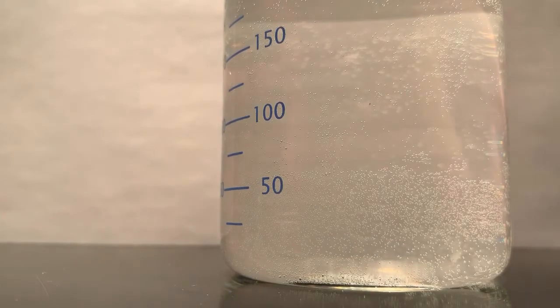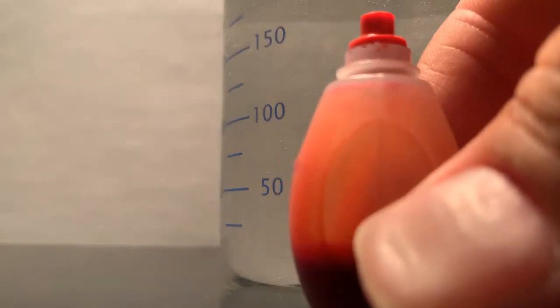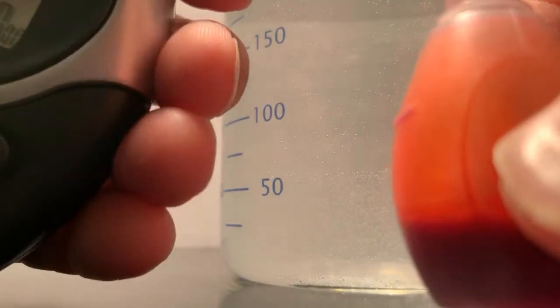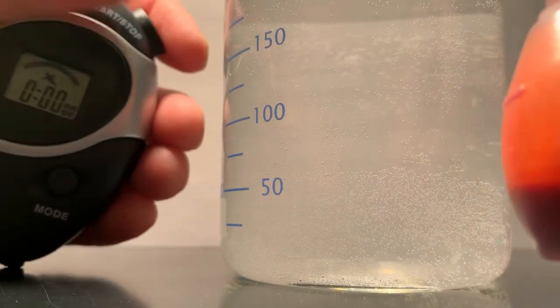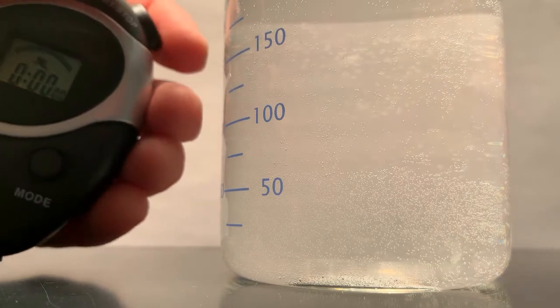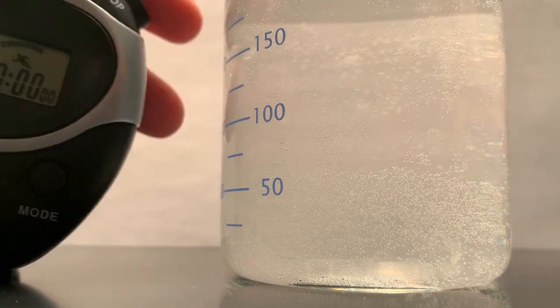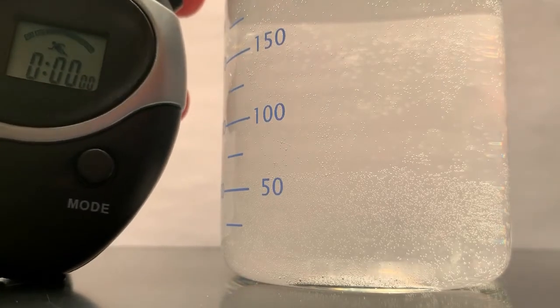beaker. And we're going to go ahead and bring in our red food coloring here, and we're going to bring in our trusty stopwatch. Okay, and let's go ahead and drop in some hot water, drop some food coloring in hot water, and see how fast it disperses. So here we go.